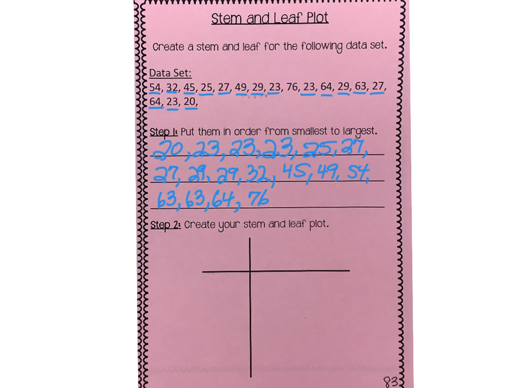Now, a stem and leaf plot kind of has a cross on it. This section here is called the stem, and the second section is called the leaf. If you want to think of a plant, how a plant has a stem and then lots of leaves hanging off of it. The stem represents the tens place, and the leaf represents the ones place.